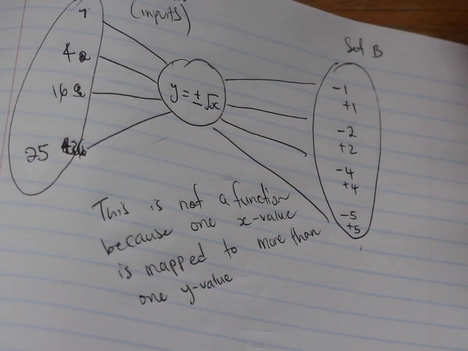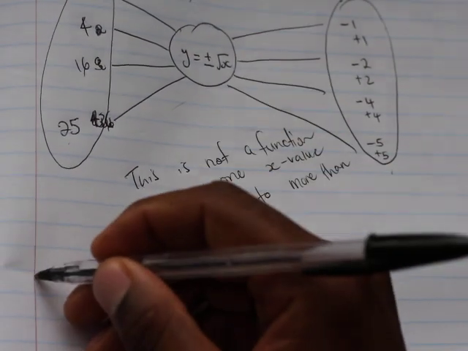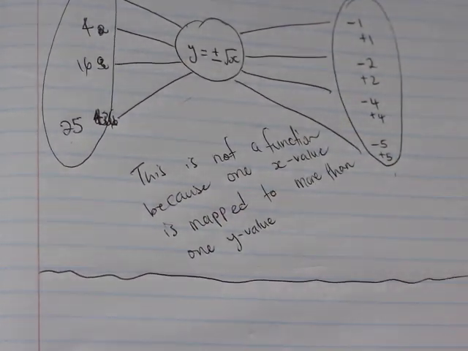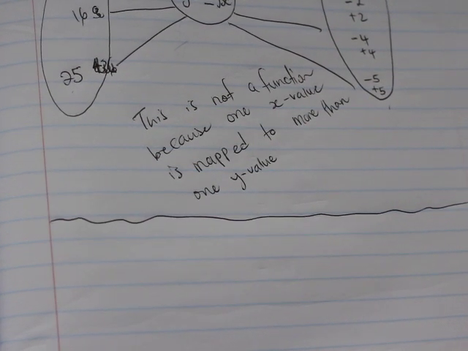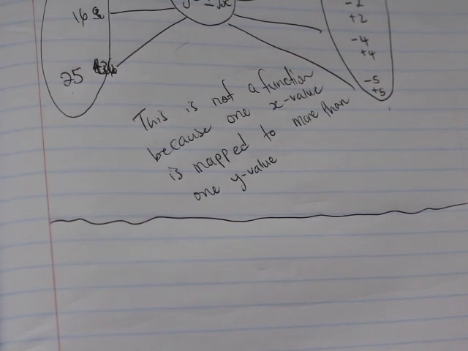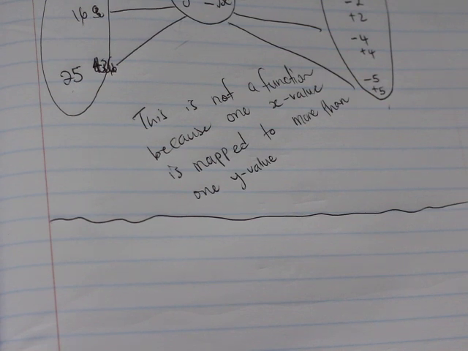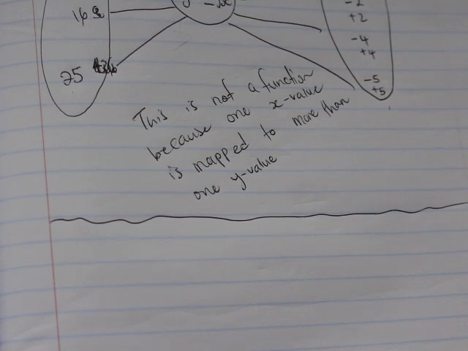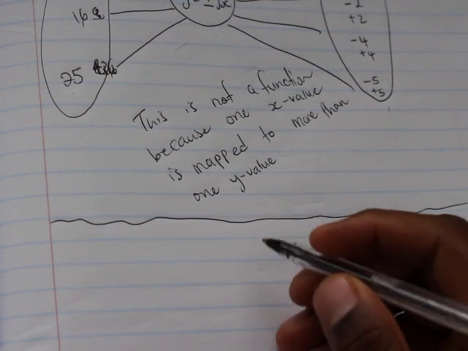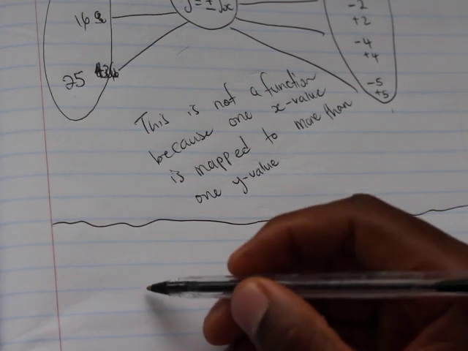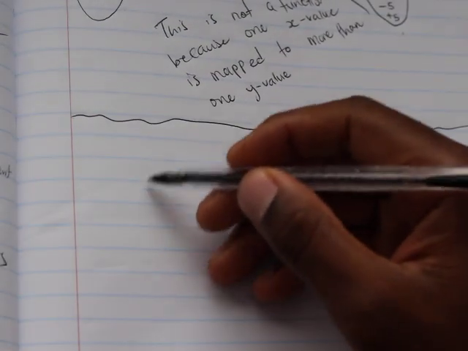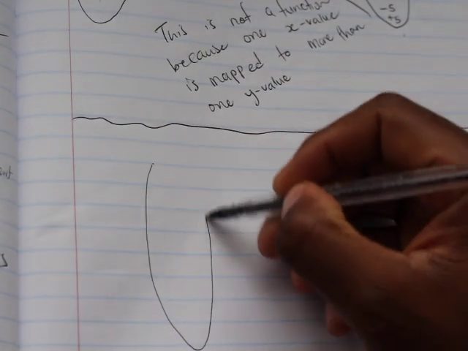All right, so that's that. And then now let's look at another graph. We don't know whether it's a function or not. So let's suppose that we've got something like this. We're given the inputs.